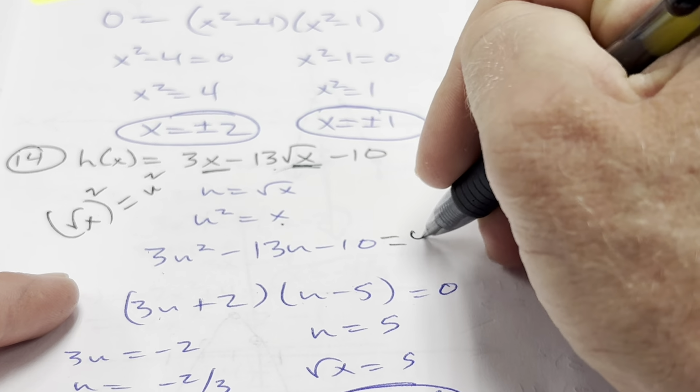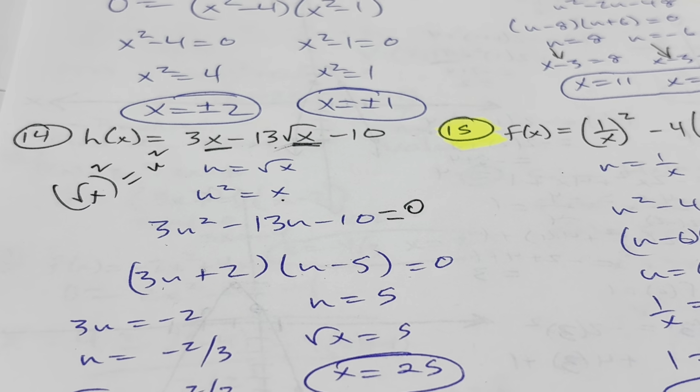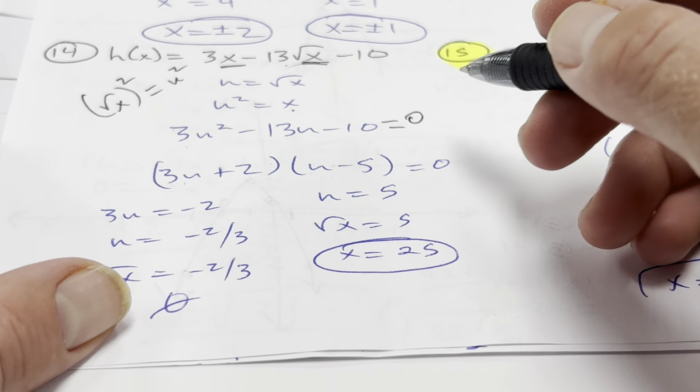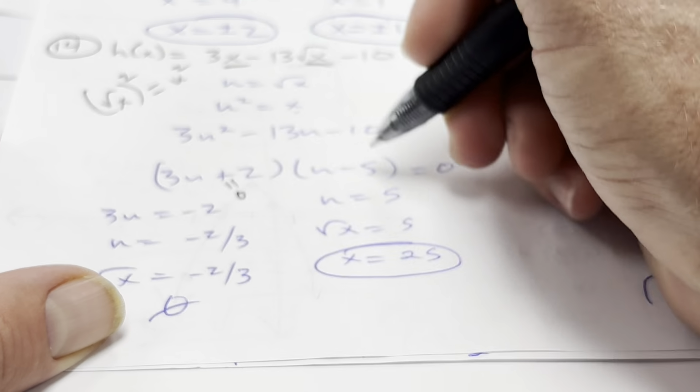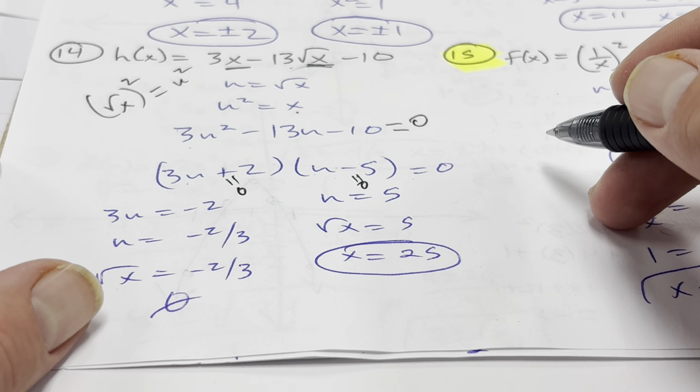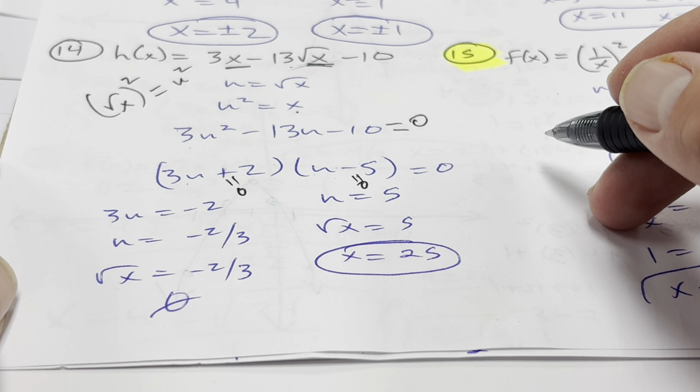Remember, you guys did a lot of factoring last year and in Algebra 1, so factoring needs to be something that we now handle well, okay? So I'm going to set this equal to 0. I'm going to set this equal to 0. I get 3u is equal to negative 2. I get u is negative 2/3.